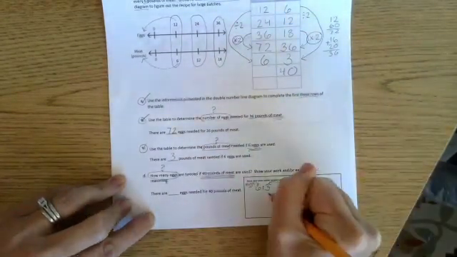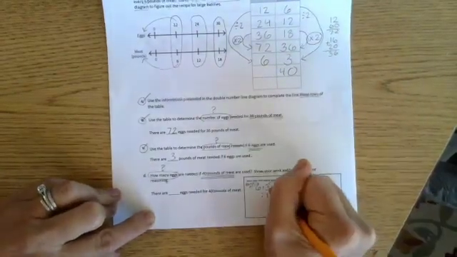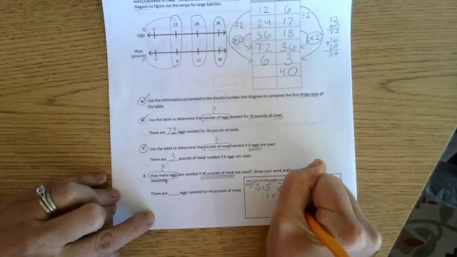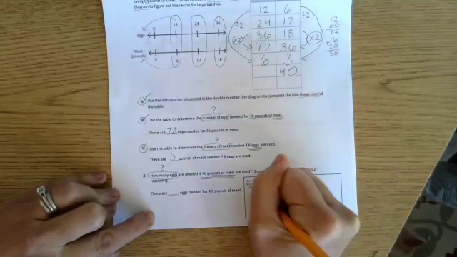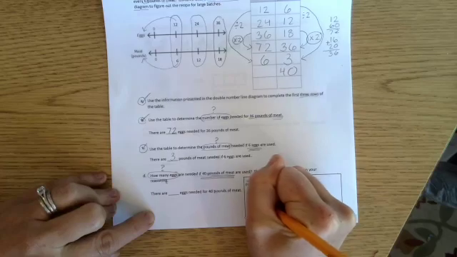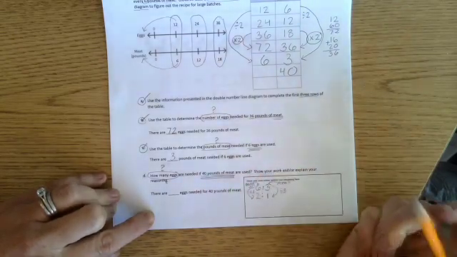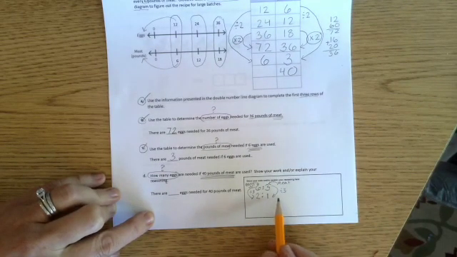Okay, and I want to find my unit rate. So I'm going to go ahead and say, well, I know that 3 divided by 3 gives me 1. So then what do I need to do here? I need to take this 6 and divide it by 3. 6 divided by 3 gives me 2. Now I know that my unit rate is 2 to 1.